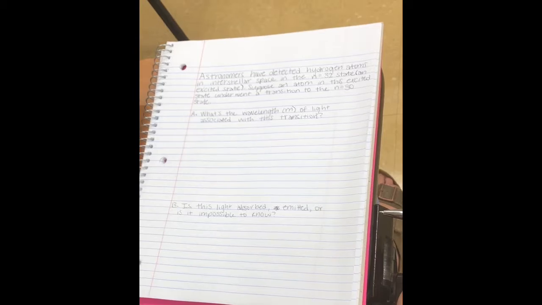Astronomers have detected hydrogen atoms in interstellar space in the n=32 state, an excited state. Suppose an atom in this excited state underwent a transition to the n=30 state. What is the wavelength in meters of light associated with this transition?